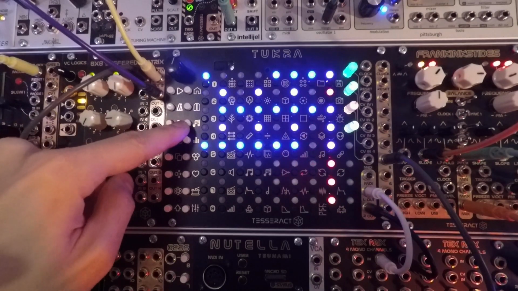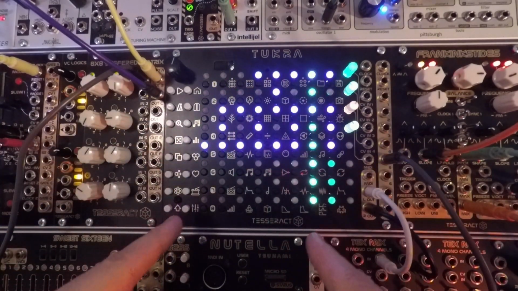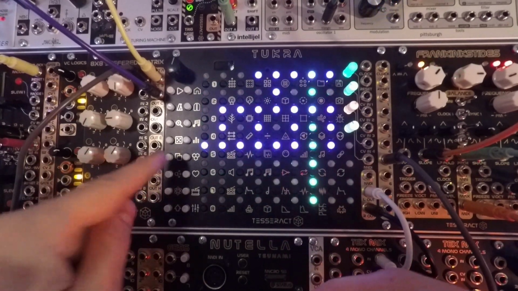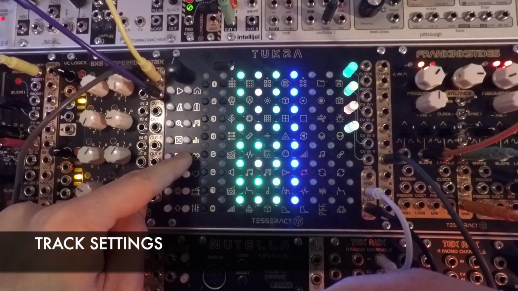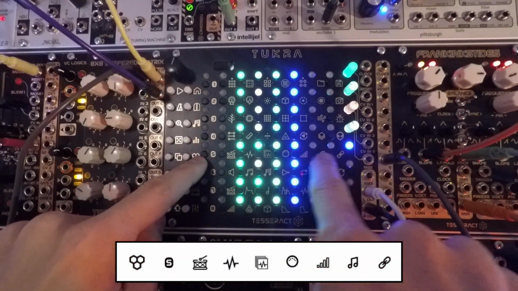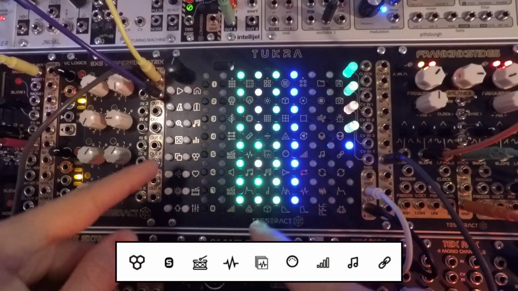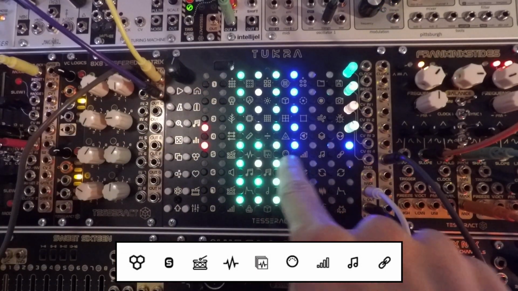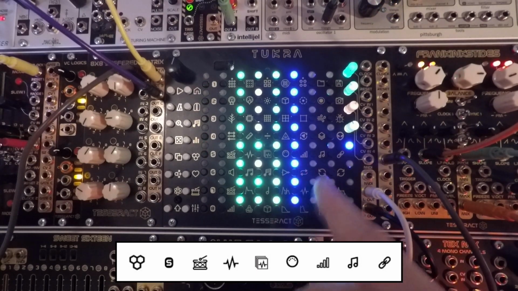We'll do an in-depth video manual of every single feature of TUKRA, but for now let's have a quick look at some parameters of these menus. Let's start with track settings. The symbols in row number 5 are the contents of this menu. Here we can enable or disable the drum synth and sample player, change the sample selection, and we have a couple of extra options for MIDI and modulation.